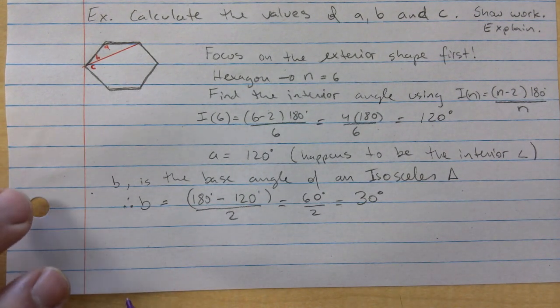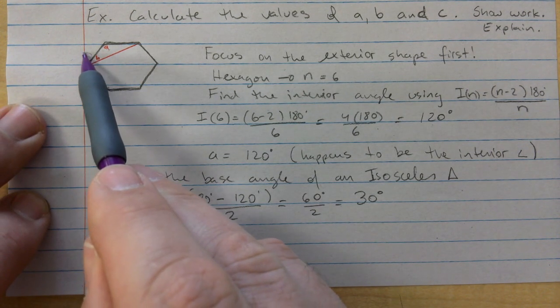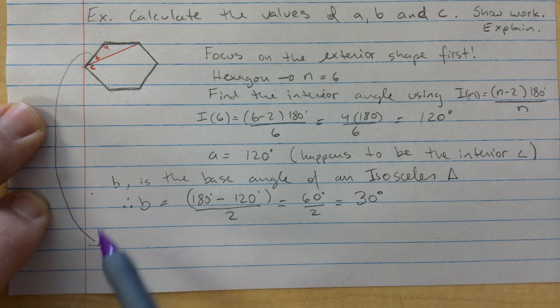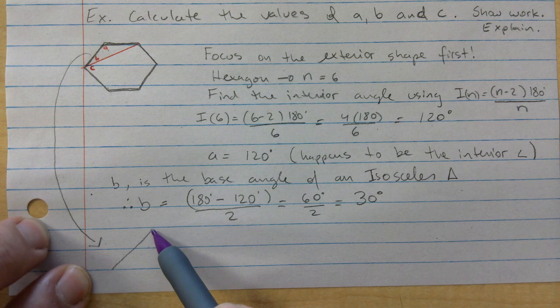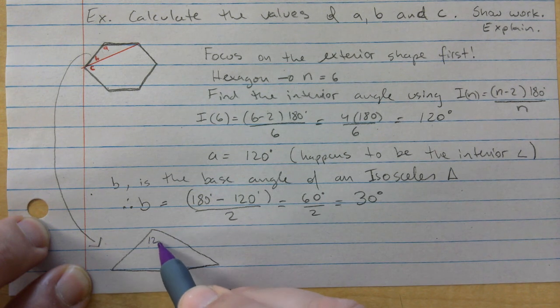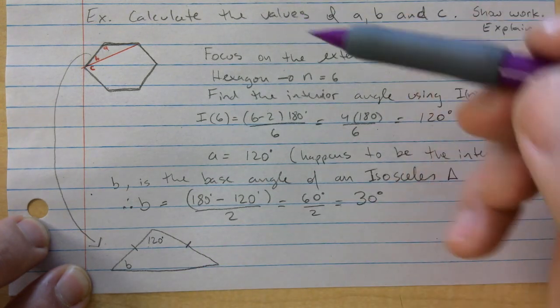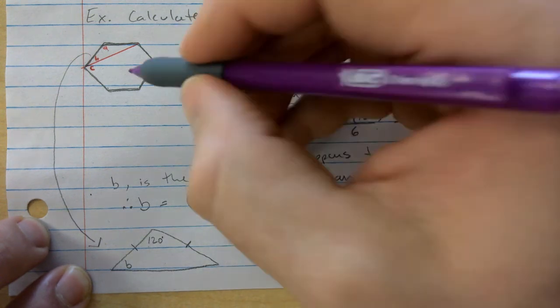And because I kind of made it very small, I'm going to take that triangle and redraw this here for you. This is 120, and this is B. We know that these two are the same. By the way, this is a regular. So can you go back to the original?